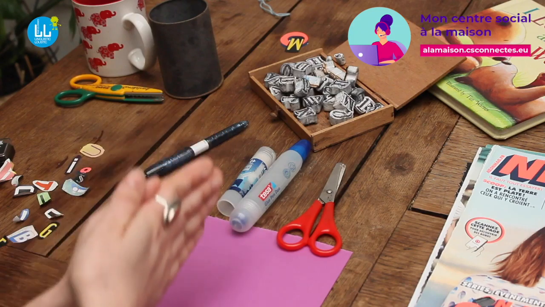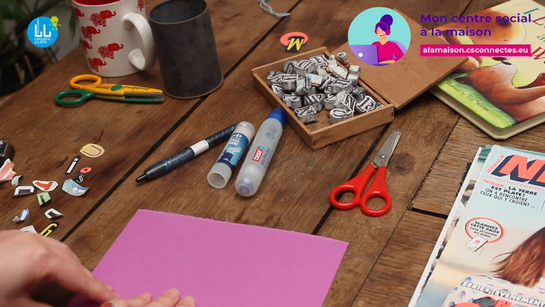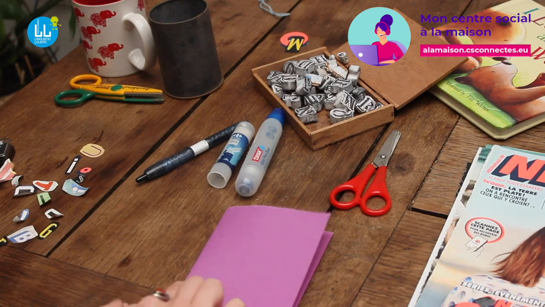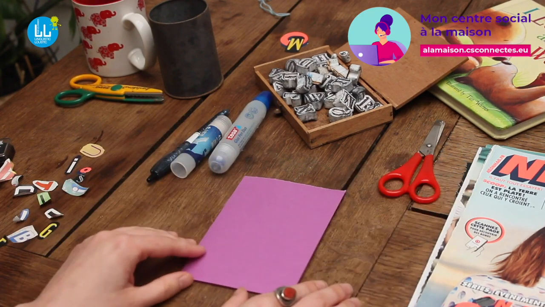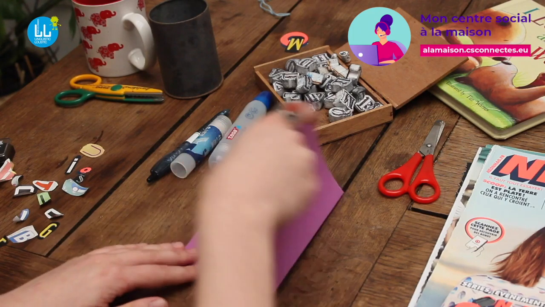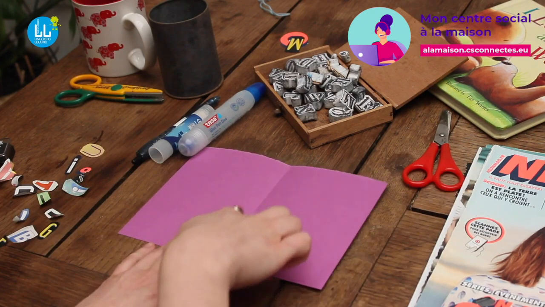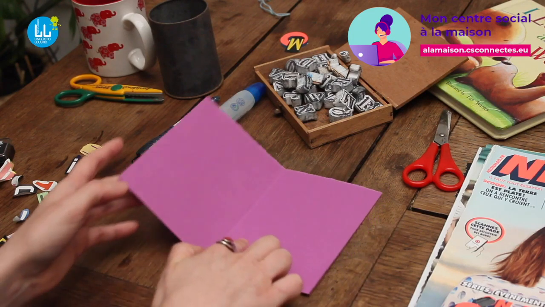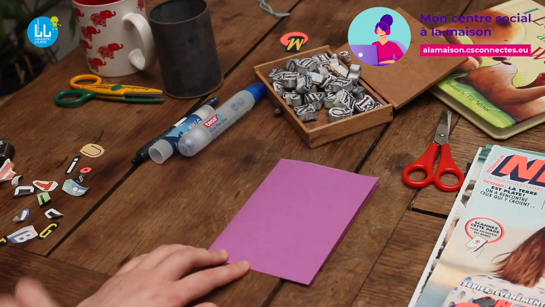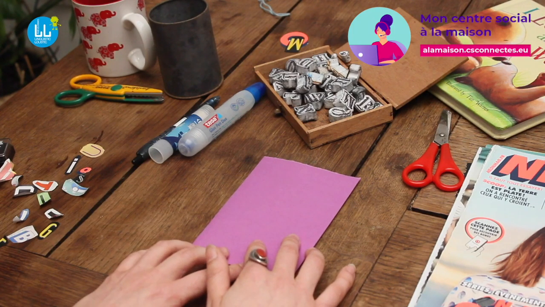Okay, so let's start. First of all, I want my card to be folded in half, like this. See? Now, my card has a front and a back and an inside. We want to write our little message here. Here, we will write the name of the person we're going to offer it to. For example, for myself, I want to write Mom.